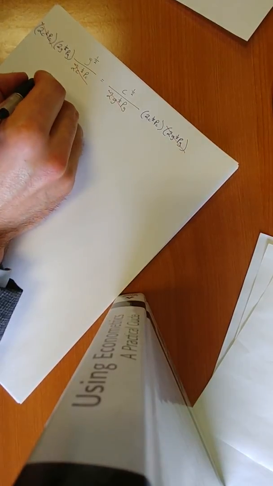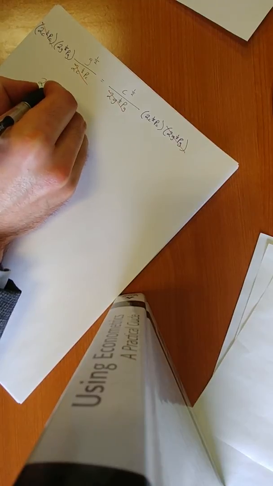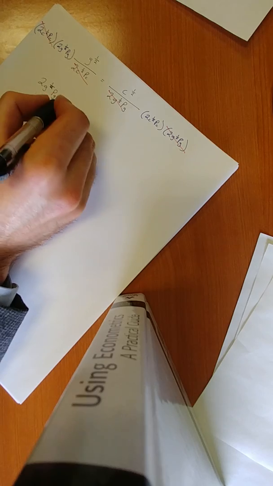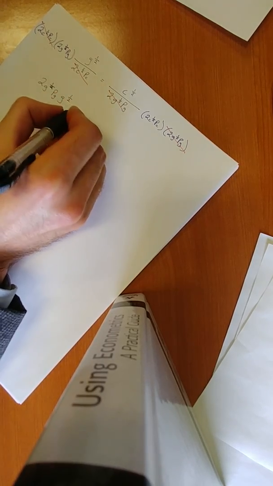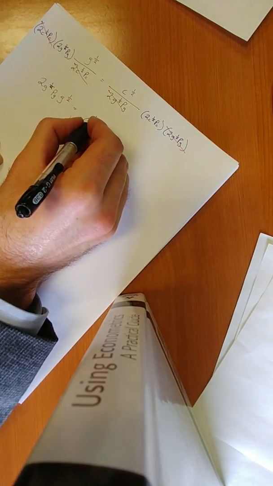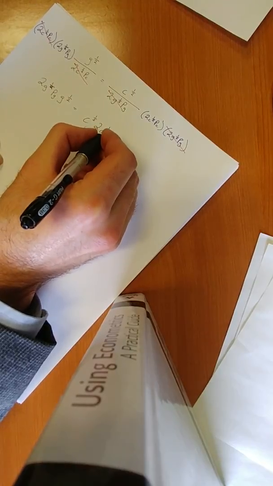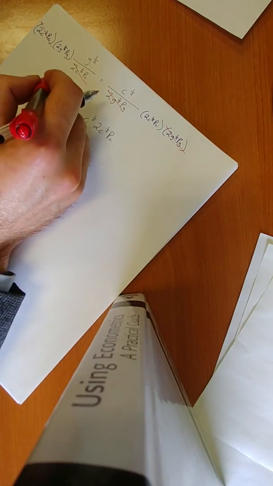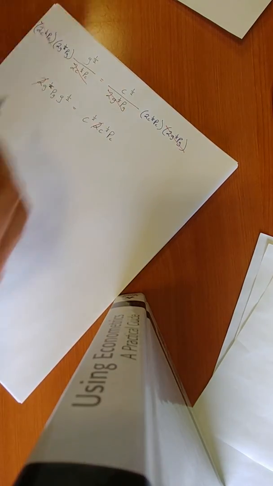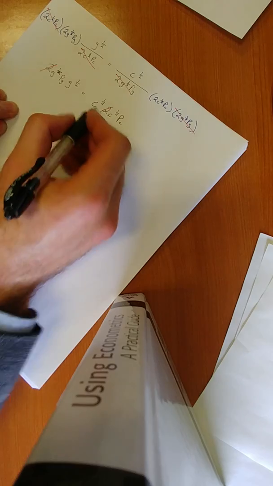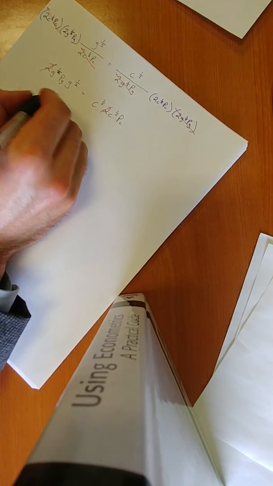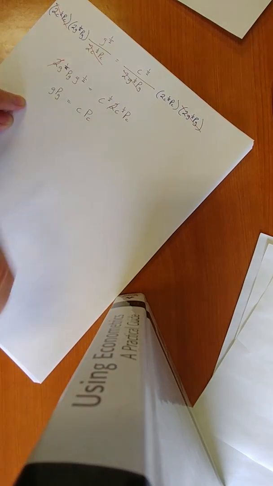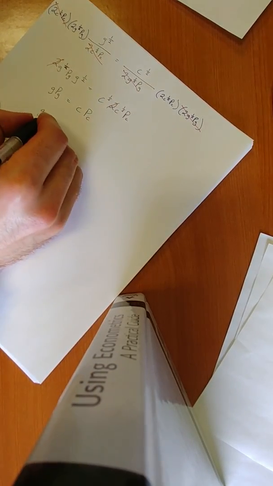That will give us 2G to the 1/2, 2G to the 1/2 PG times G to the 1/2 equals C to the 1/2, 2C to the 1/2 PC. Now we'll notice the 2's can cancel out. We can multiply the G's together and the C's together, so we'll get G PG equals C PC. Let's just solve this for G.